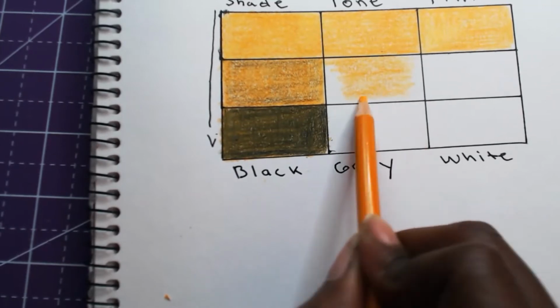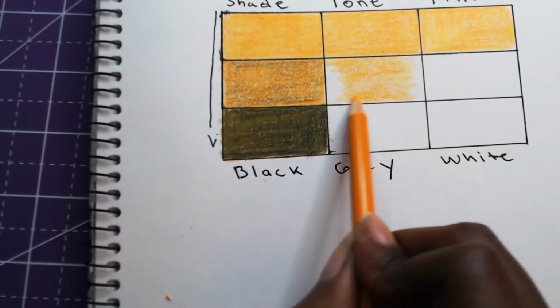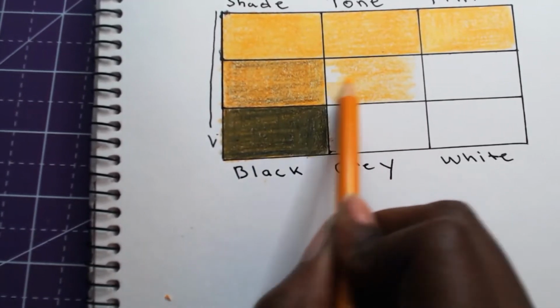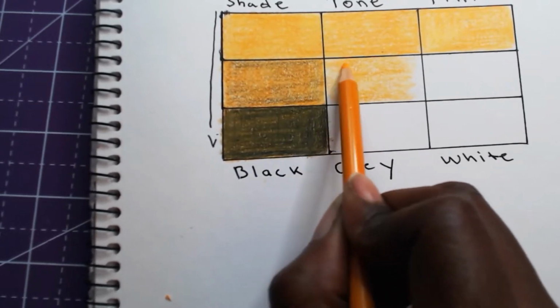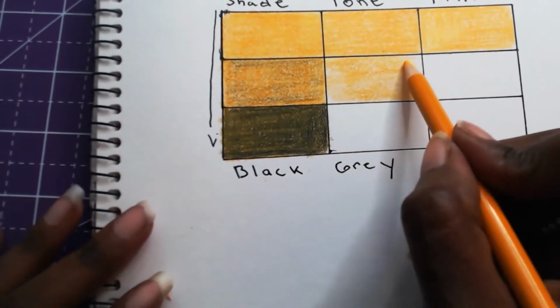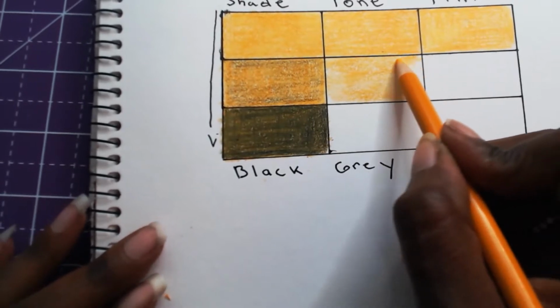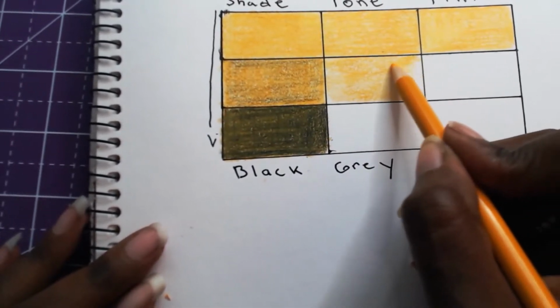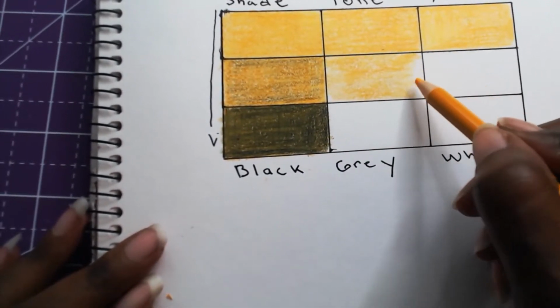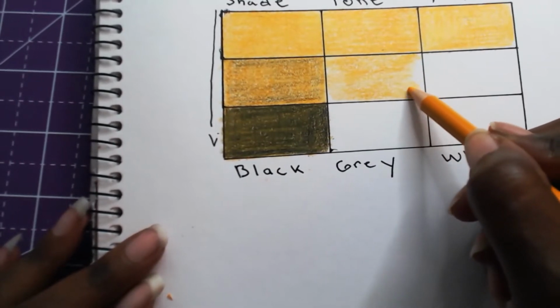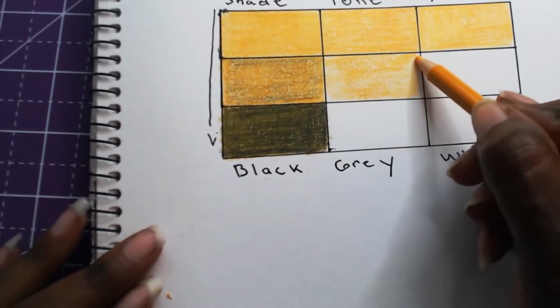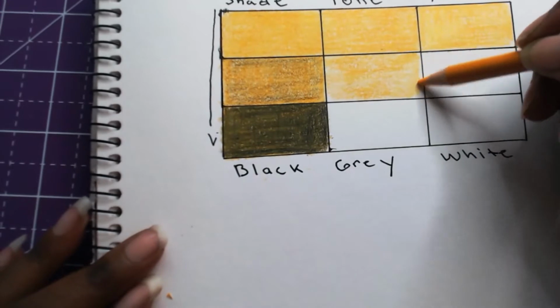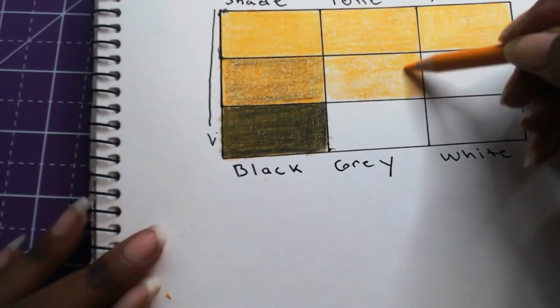And as you can see, not a big difference. Not a big difference like the black. It's being neutralized by it. And it's keeping the same color value. It's still orange.